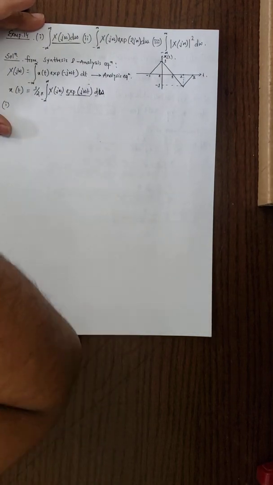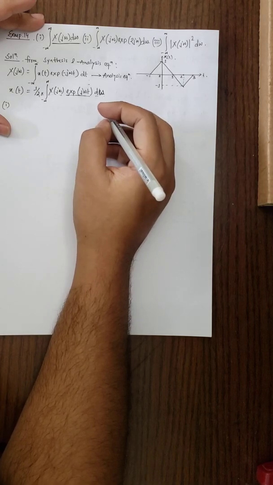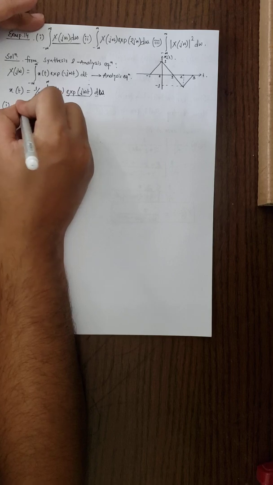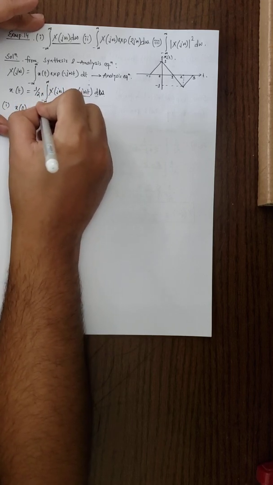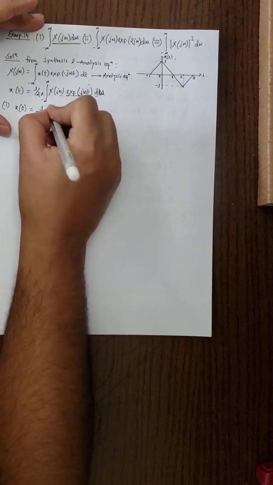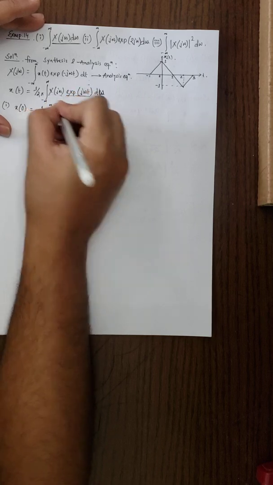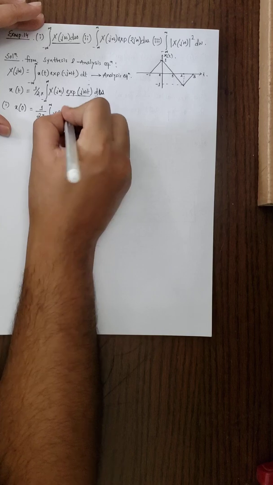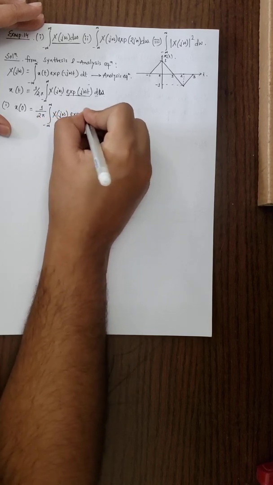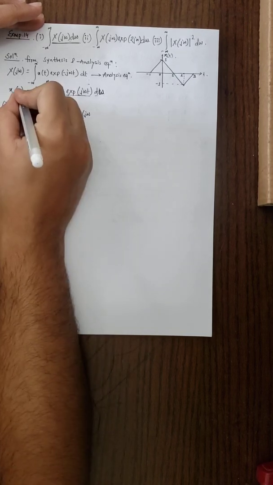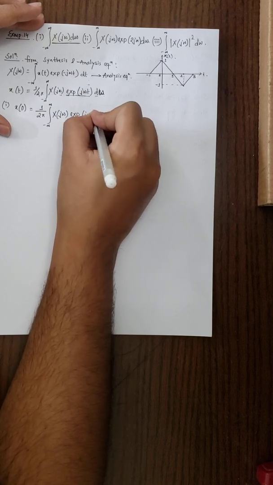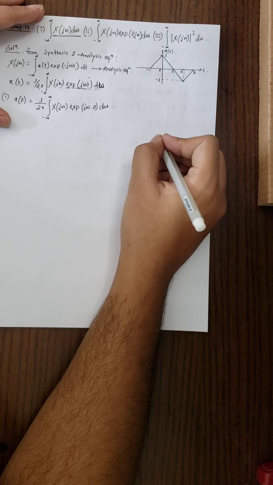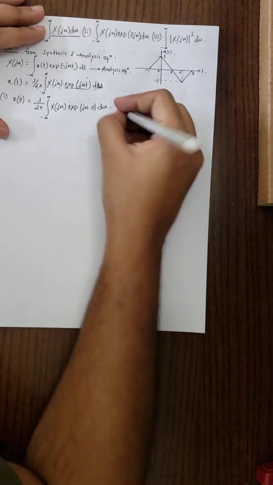So to do that, say we write x of 0 to be equal to 1 over twice pi times the integral from negative infinity to infinity of X of j omega e to the power j omega times 0, since t we have taken to be 0, d omega. I hope that is clear.